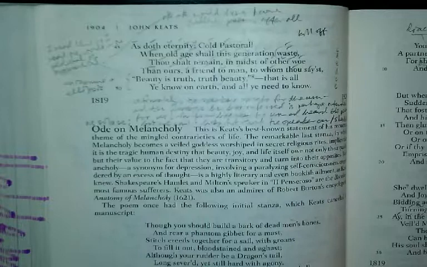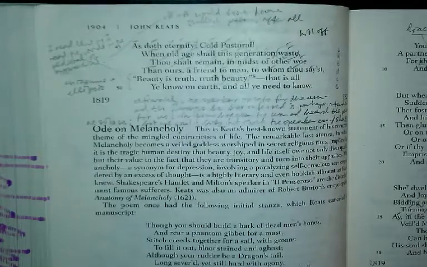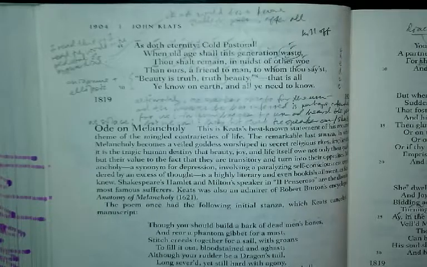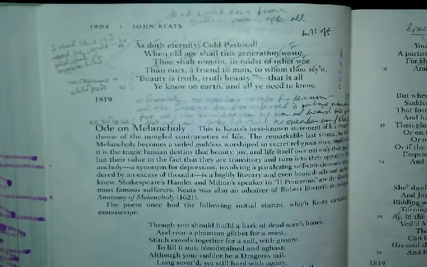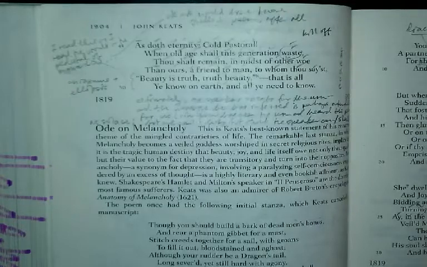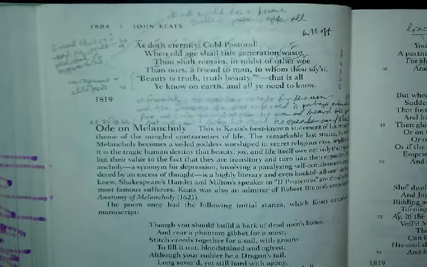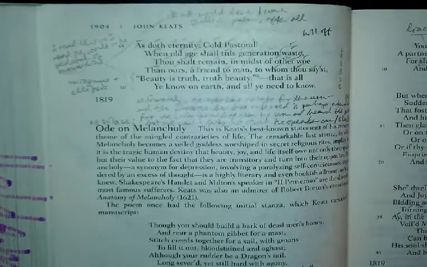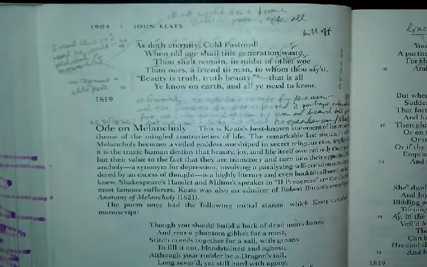The quotation marks are found in the volume of poems that Keats published in 1820, but there is no evidence of quotation marks in any of the other versions of the poem, including the drafts. So there's some discussion as to whether the printer added them in, thinking that old Johnny forgot to put the quotation marks in here. This happened more frequently than you'd like to think.